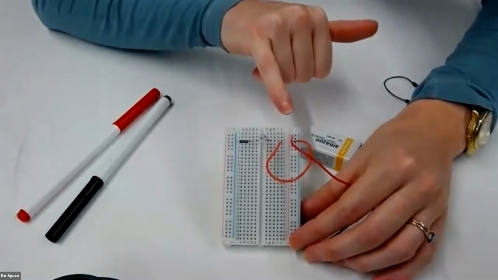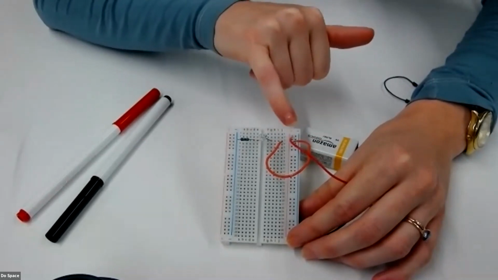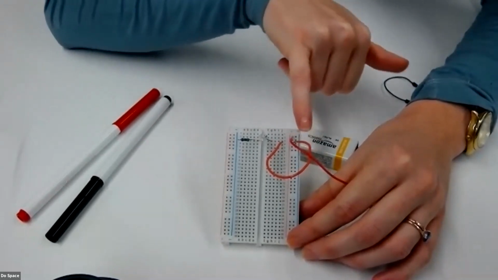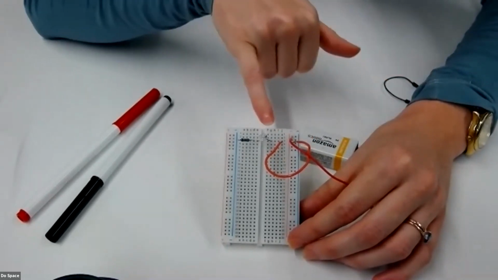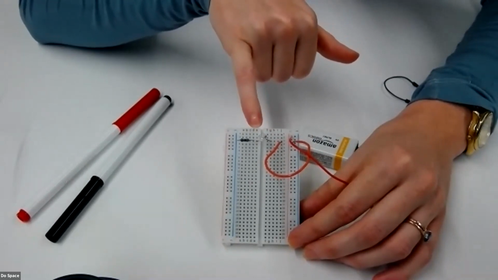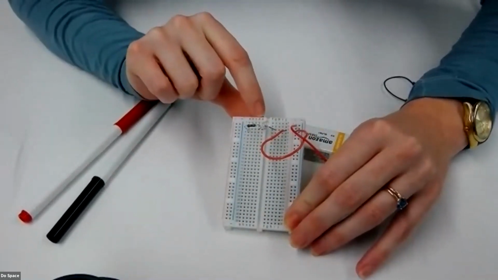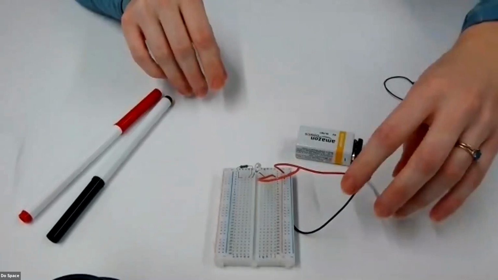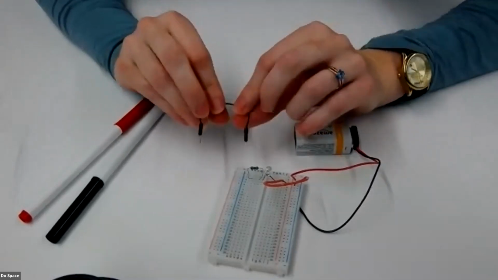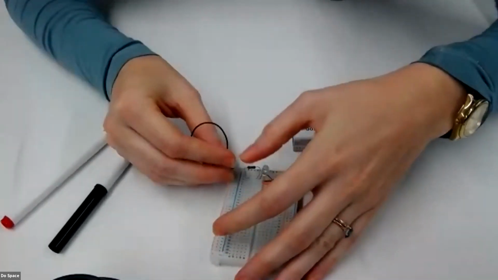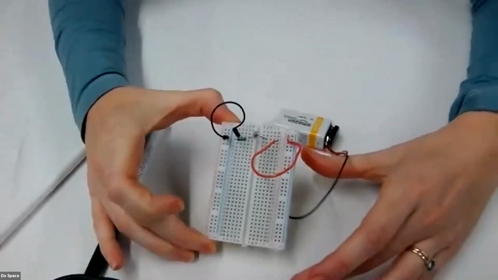So I have our positive, the battery wire, our red positive, in our positive railing. I have wiring that goes from our positive railing to J3. I have our LED from G3 to E3, and then I have our resistor, make sure those are nice and connected, from D to B. And then I'm going to take my black wire, and I'm going to put it in A3 and put it in 1, 2, 3 on the negative side.